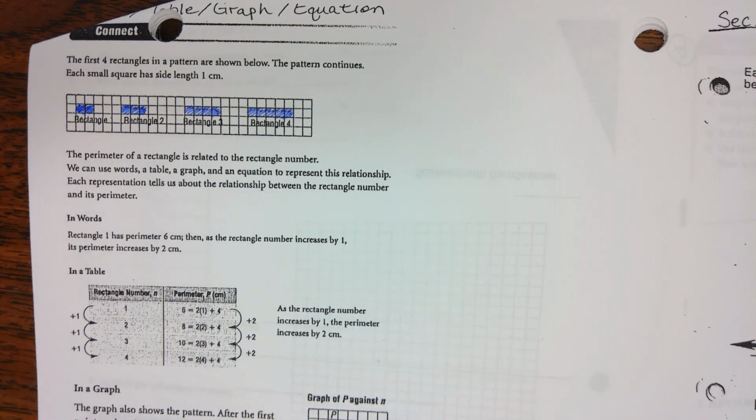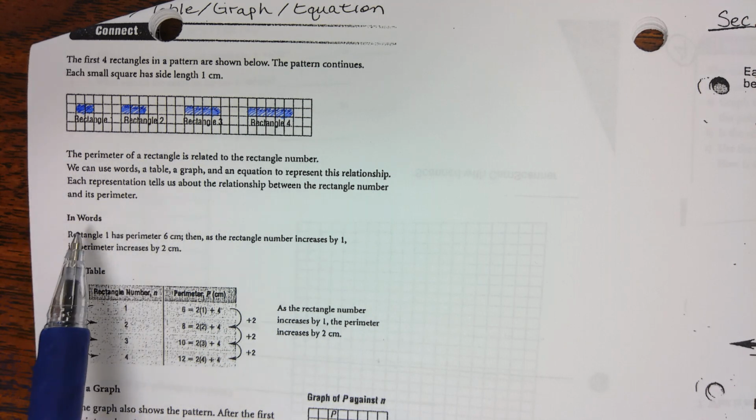In chapter 5, we talk about linear relations, and there are different ways to represent a linear relation. One way is by words.